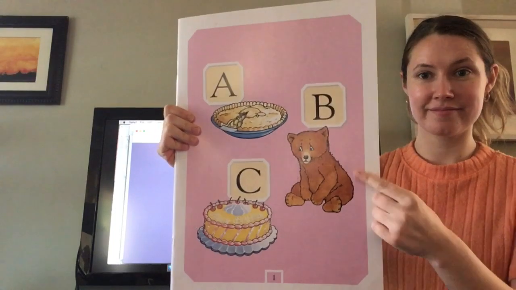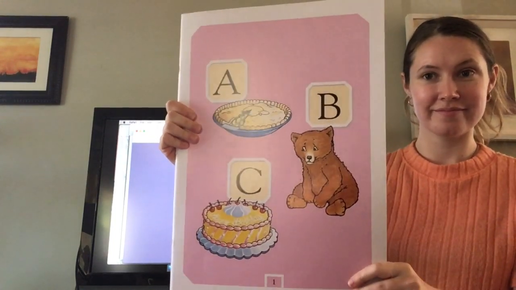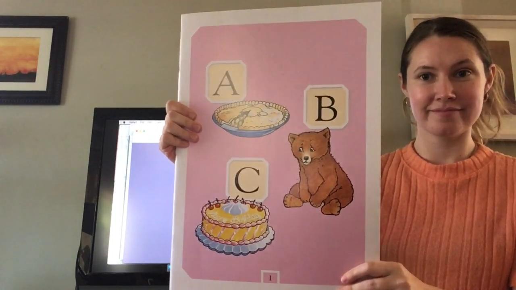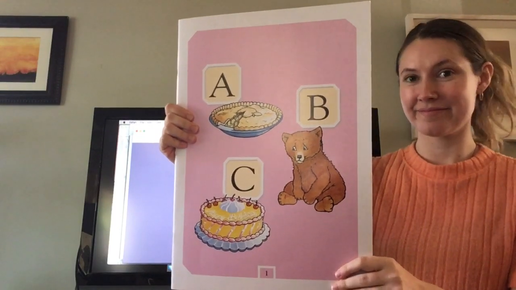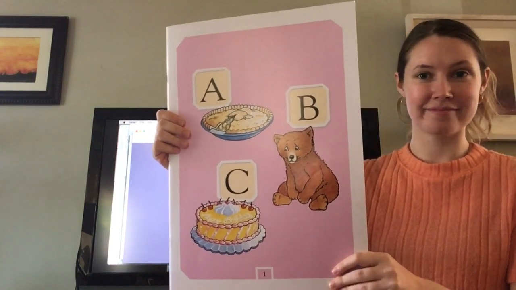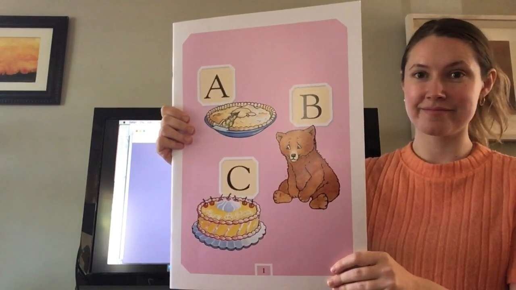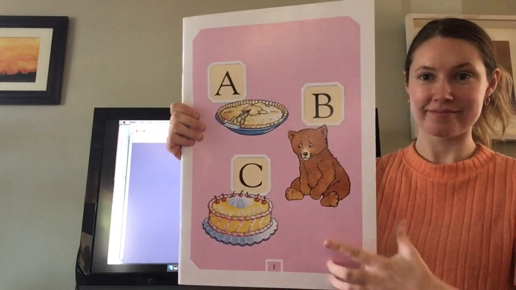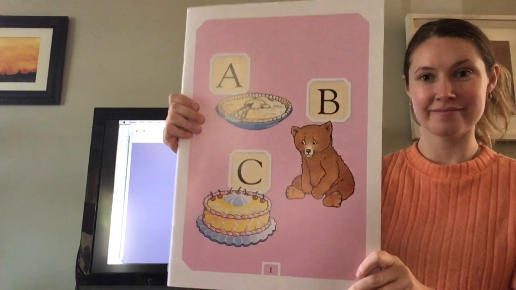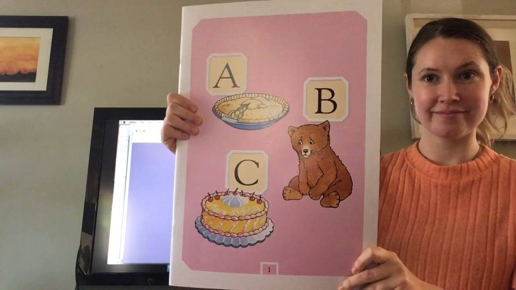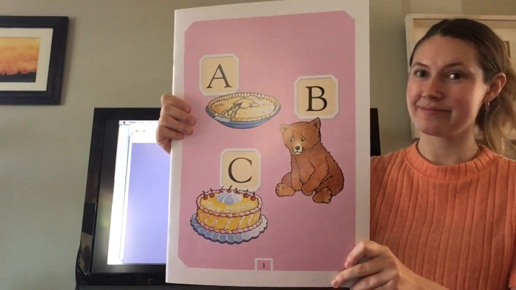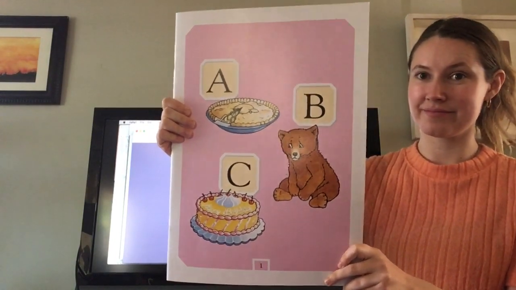Now look at the little bear. B was once a little bear. Very, wary, hairy, berry, takey, carry, little bear. Now look at the cake. C was once a little cake. Cakey, bakey, makey, cakey, takey, cakey, little cake.